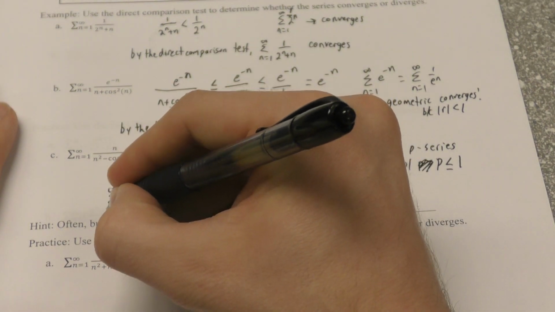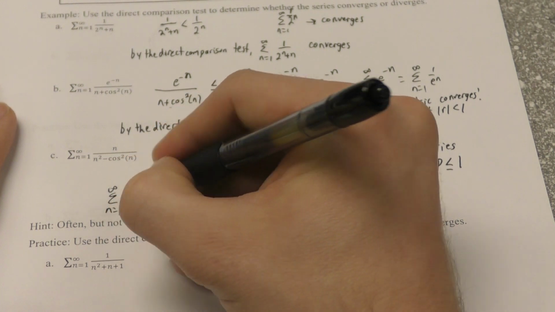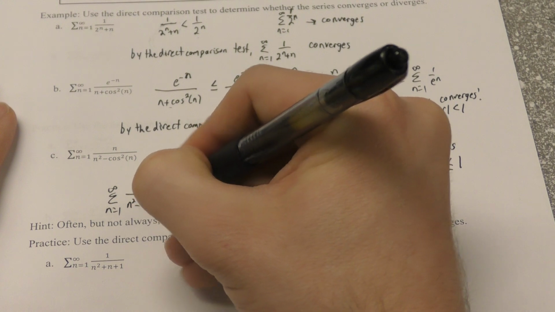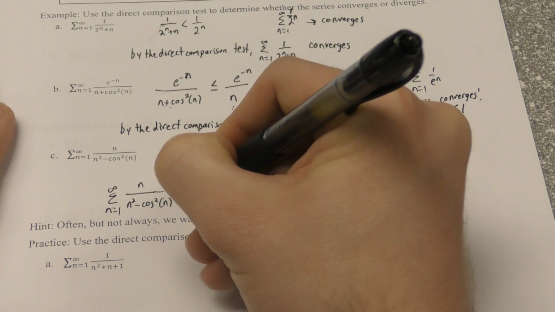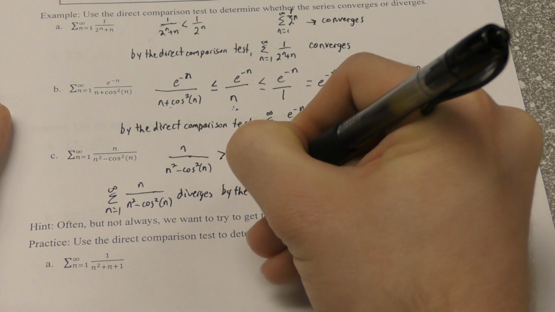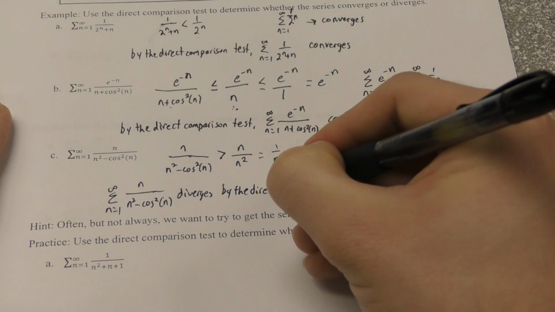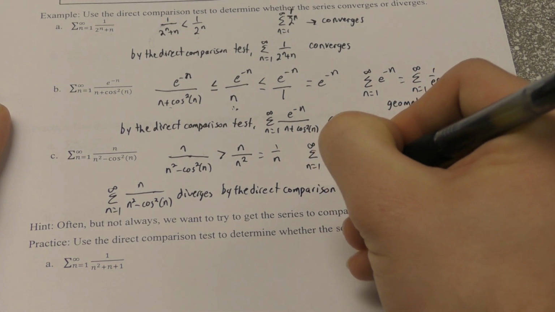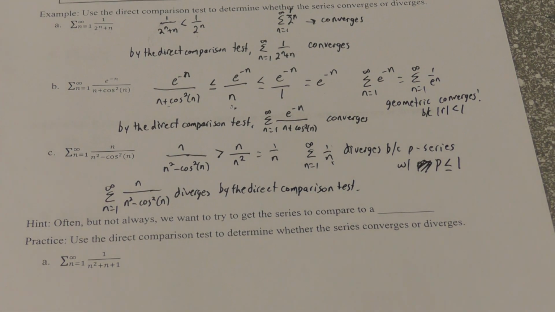So I now know that the series that I'm looking at diverges by the direct comparison test. Okay. Go ahead and try the next two.